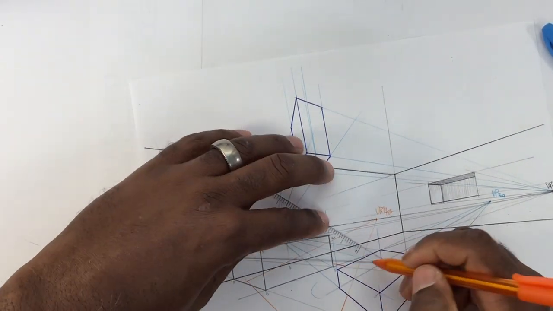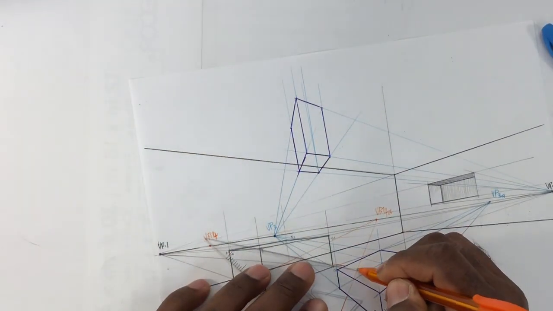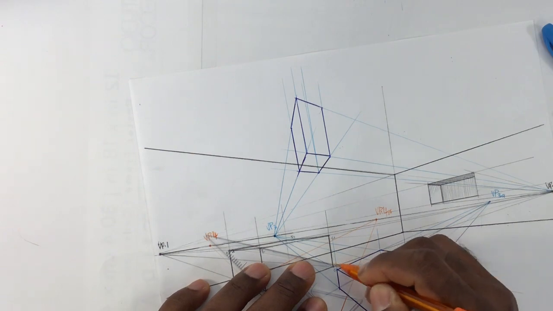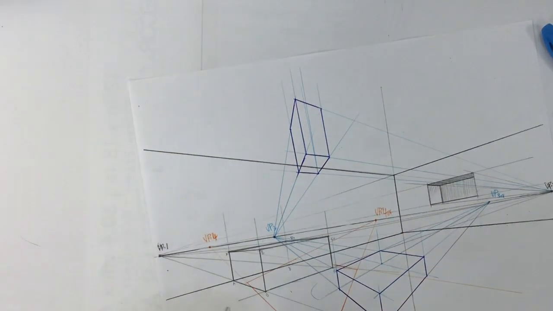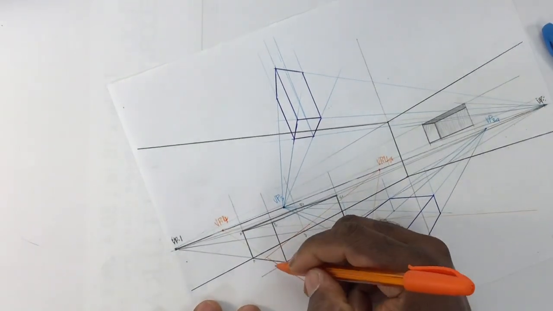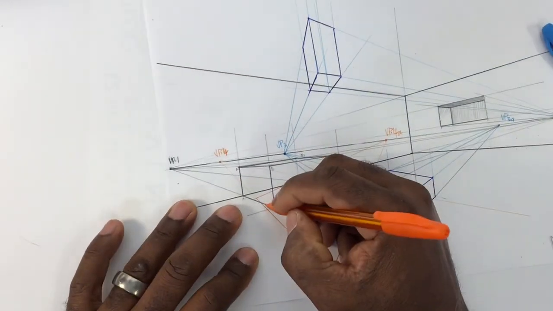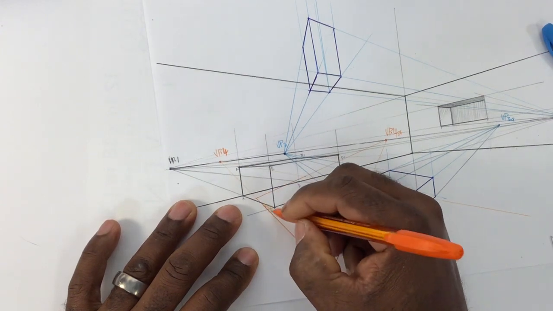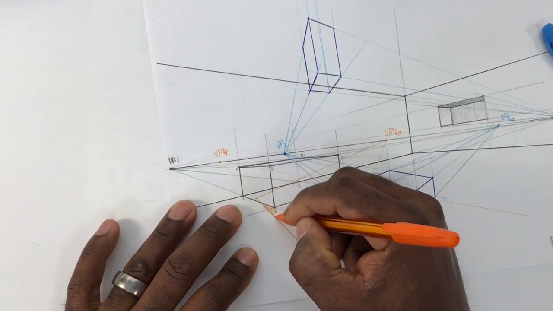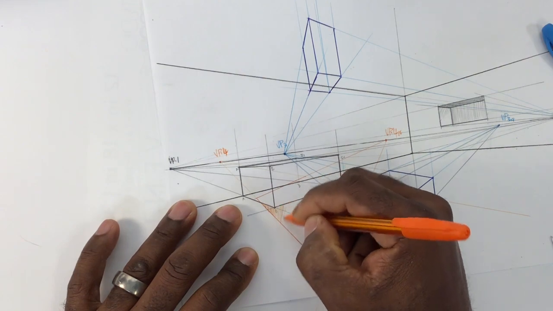And the parts that are visible are the parts that I'll color, and the parts that are behind stuff I'll just leave the outline. So like so.